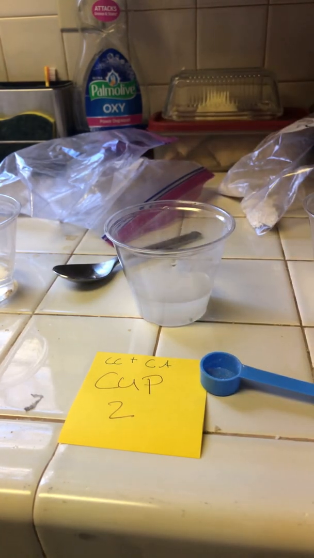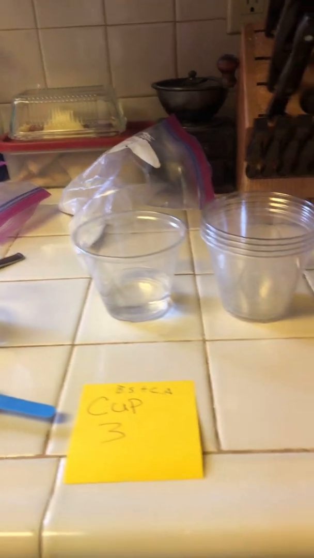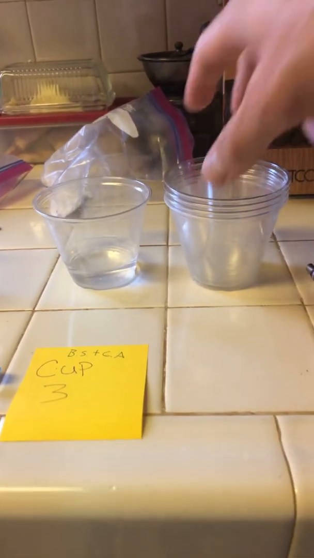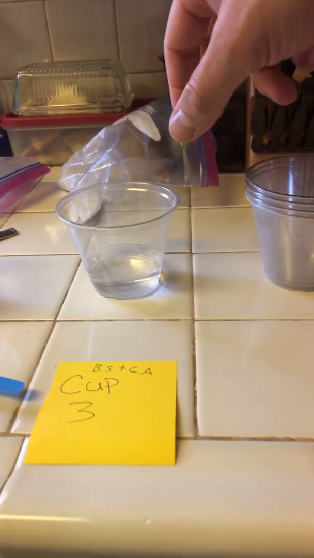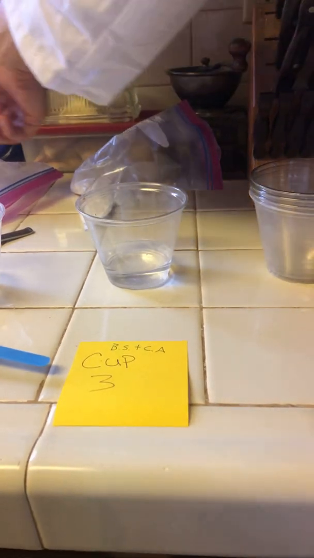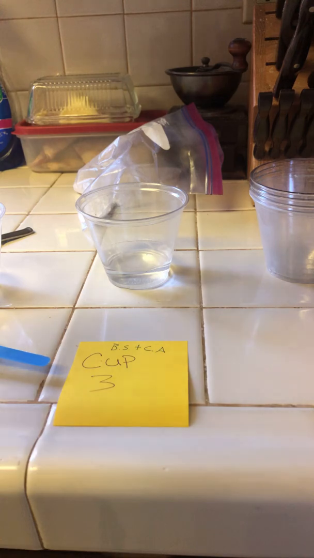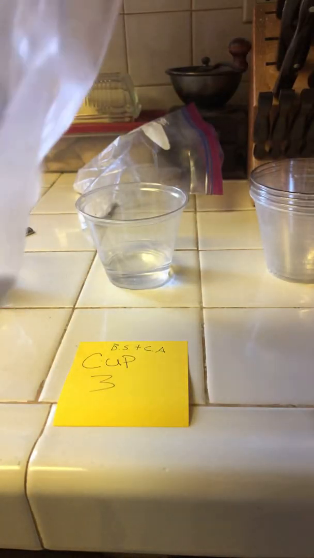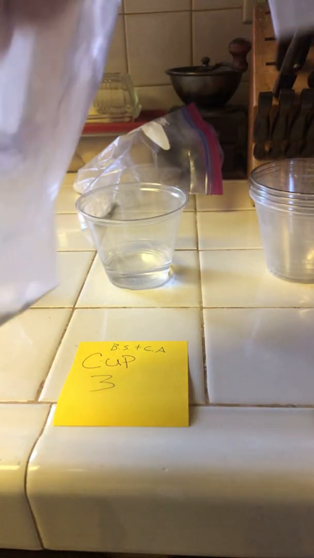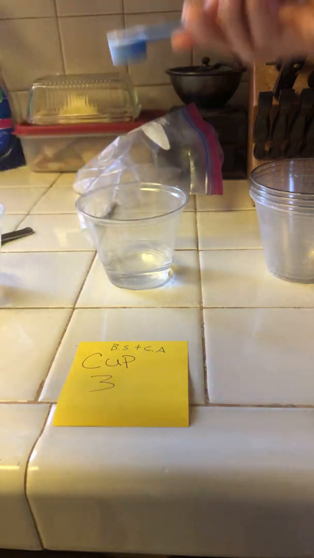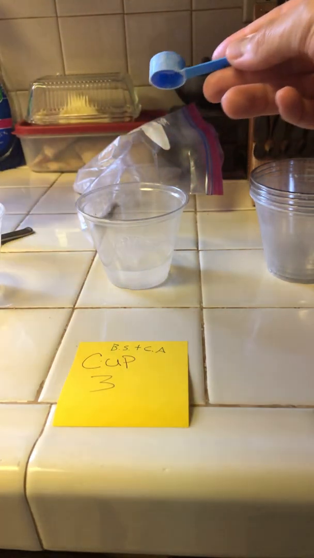All right, and now we're going to move on to cup number 3, which is baking soda and citric acid. So I'm going to get my BS. All right. Full of baking soda and citric acid.